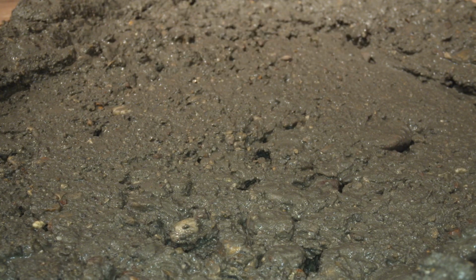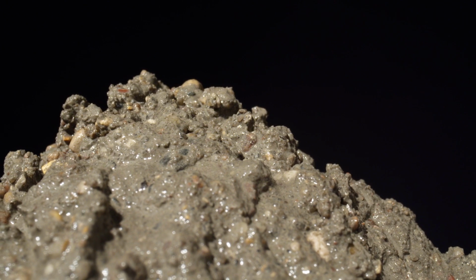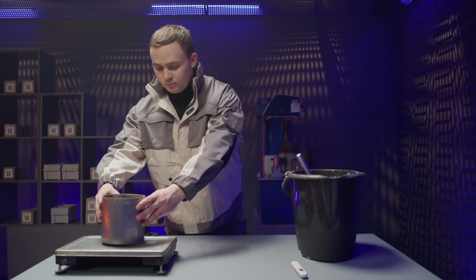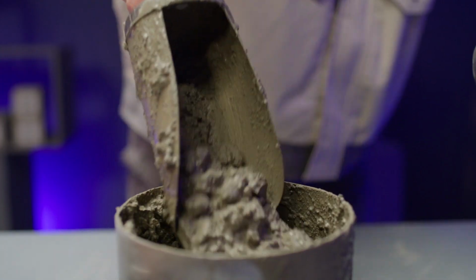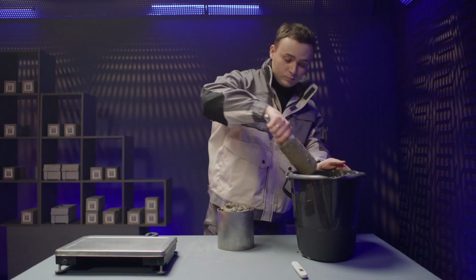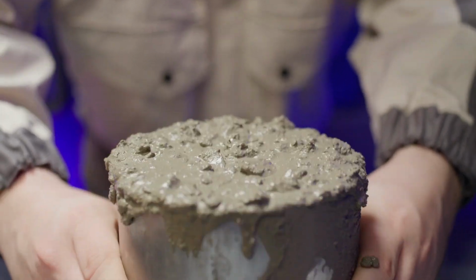After all, there may be more water or entrained air in the composition, and this ultimately affects the strength of concrete. So, how is it done? To check the density, a fresh sample is thoroughly placed in a measuring vessel. It is compacted a little more and weighed.